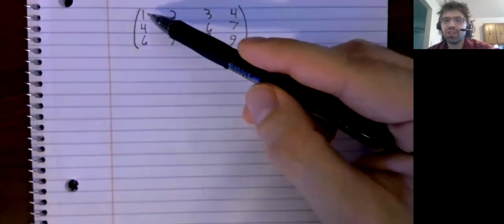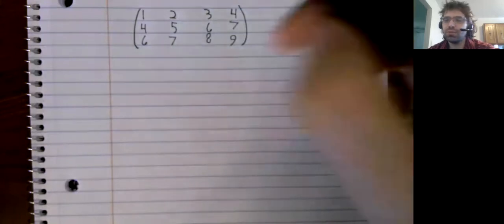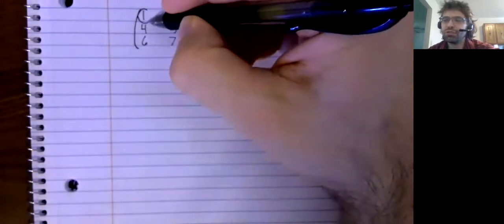Referring back to a previous video, we put this matrix into row echelon form. And Gaussian elimination starts at the upper left and works down and to the right. The first thing we did was use the upper left entry to turn the 4 and the 6 below it to 0.